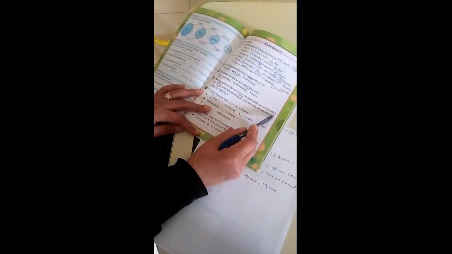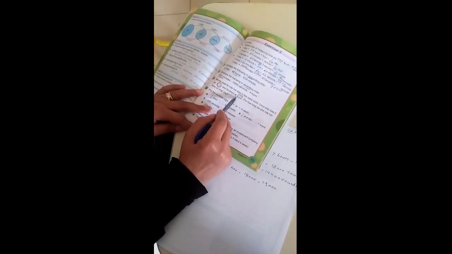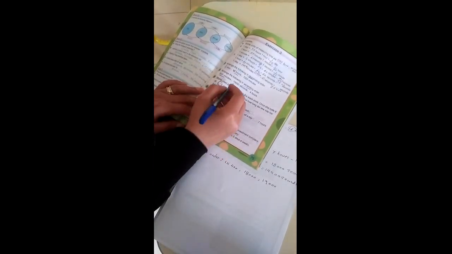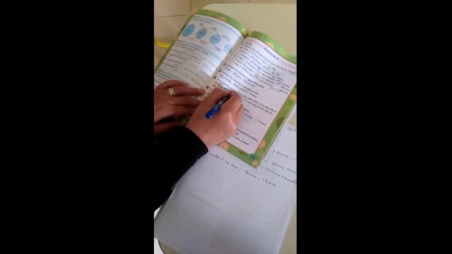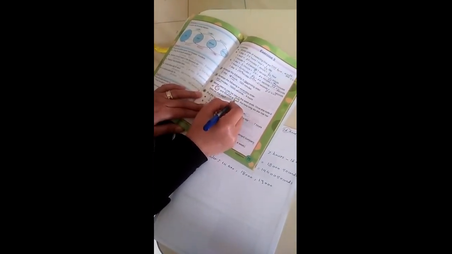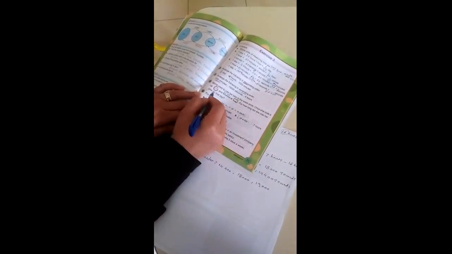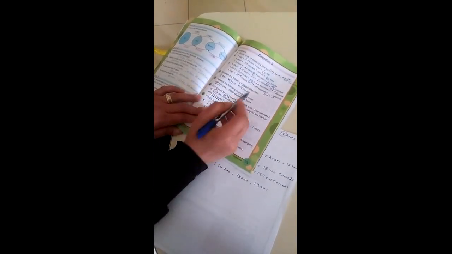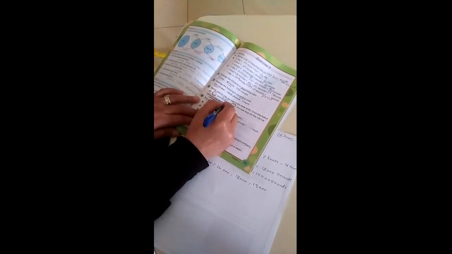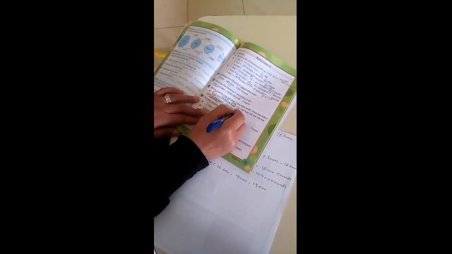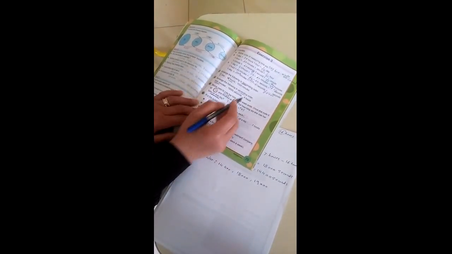Okay, number 4. Mona used to ride her bike in a weekend. Once she rode it at 3 and 10 and finished at 3 and 40. She started from 3 hours and 10 minutes and she ends at 3 and 40 minutes. For how long did she ride her bike on that day? So from 40 to 10, how many minutes? Yes, 40 minus 10 equals 30 minutes. Yes, excellent. So 30 minutes, okay?